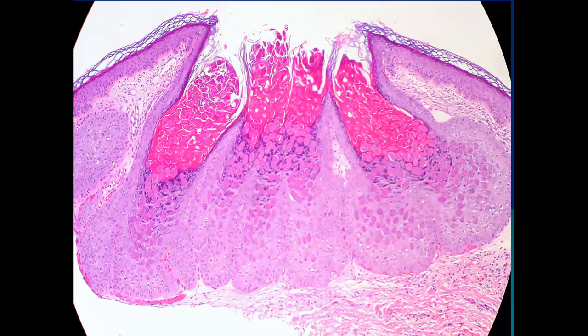It is present in the form of a crater, and clinically you see an umbilicated papule, and this umbilication is actually this crater, beneath which you will see these viral inclusion bodies within the cytoplasm of keratinocytes. It involves the stratum granulosum and even the stratum spinosum.